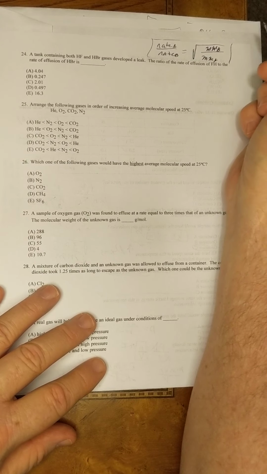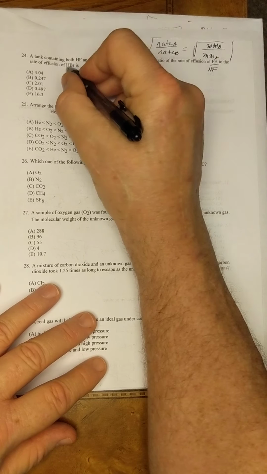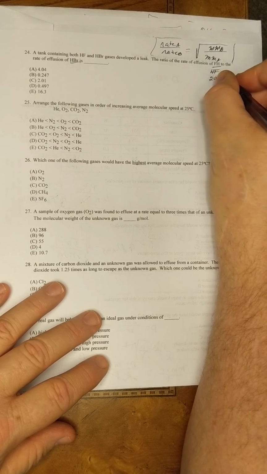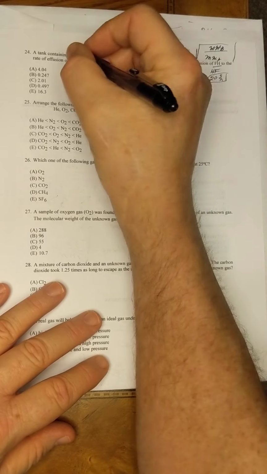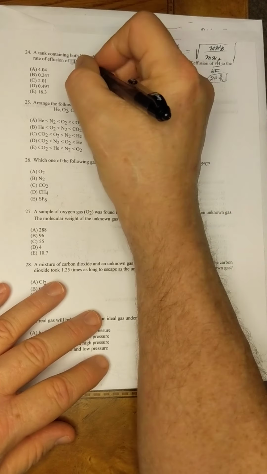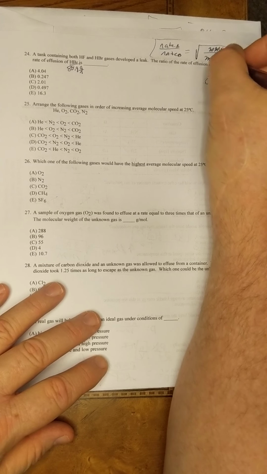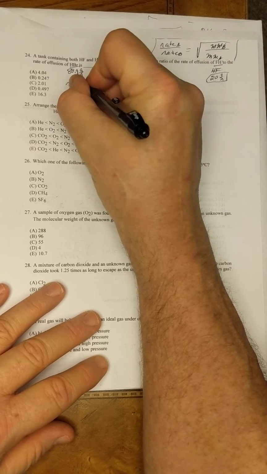Okay? So I want to compare the rate of effusion of, and it says FH, which really should be HF, to HBr. Hydrofluoric acid is roughly 20 grams per mole. HBr is 80.9 grams per mole. So I'm going to use this equation and I'll put the hydrofluoric acid on top, that's the faster one. I'll put the HBr on bottom. The heavier one is slower. Well, the heavier one ends up on top, 80.9 divided by 20.